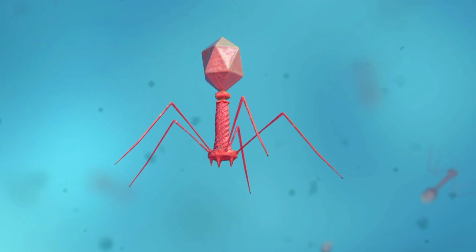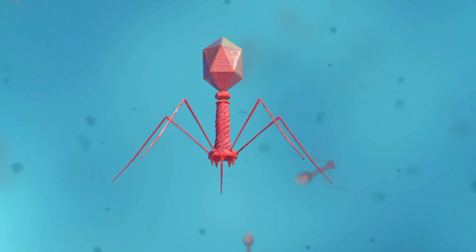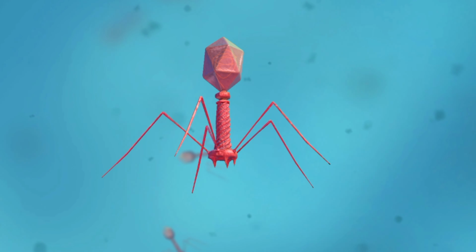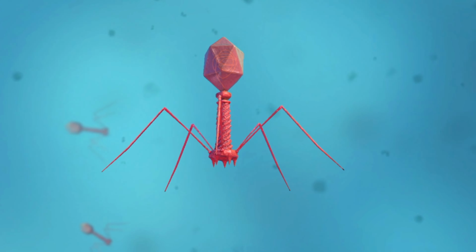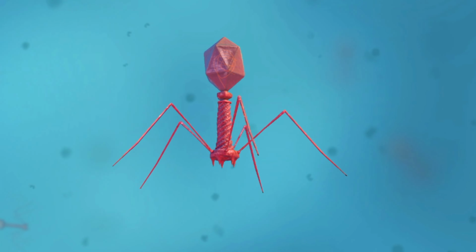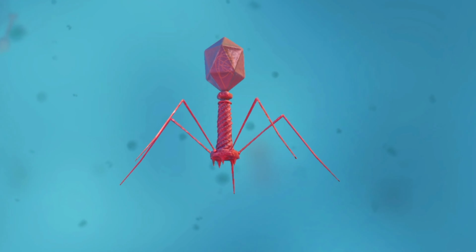Enveloped DNA viruses have an outer lipid envelope surrounding their protein coat. Examples include herpes simplex virus and varicella zoster virus. Non-enveloped DNA viruses do not have an outer lipid envelope surrounding their protein coat. Examples include adenovirus and papillomavirus.